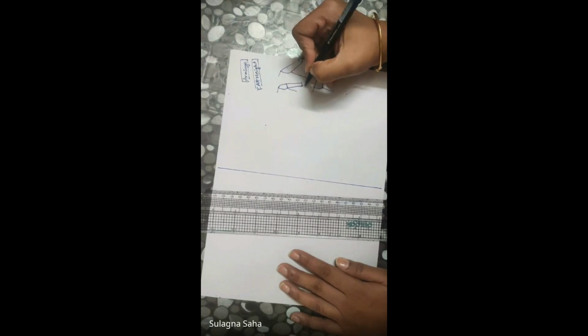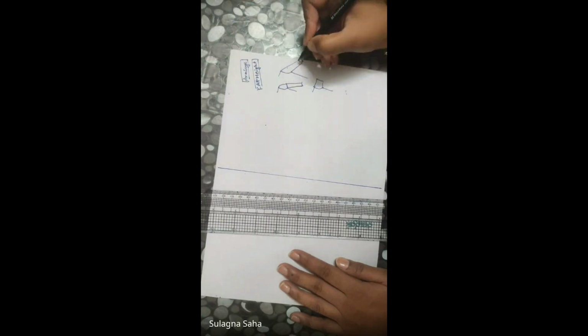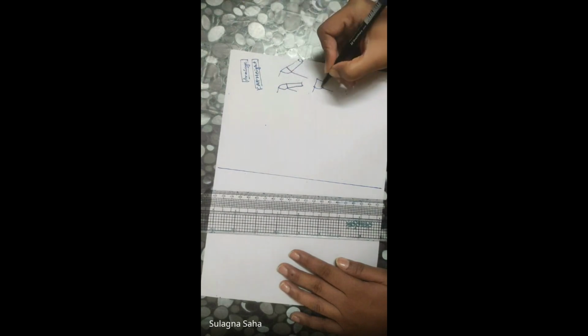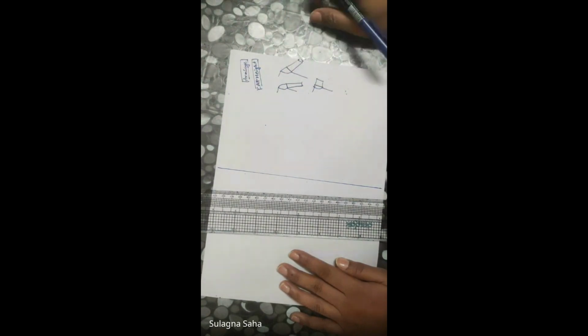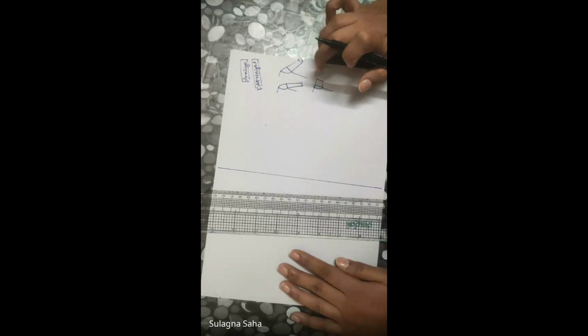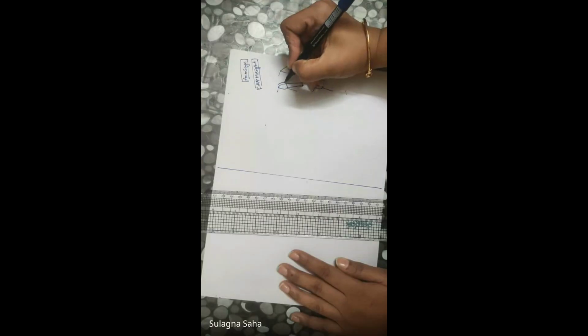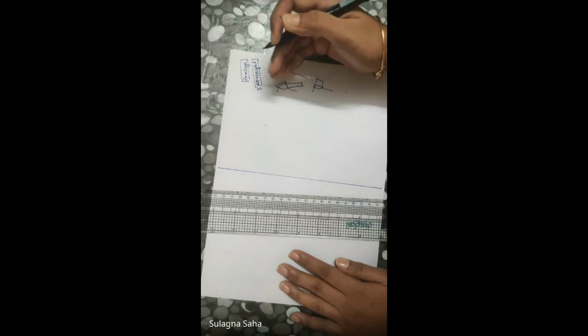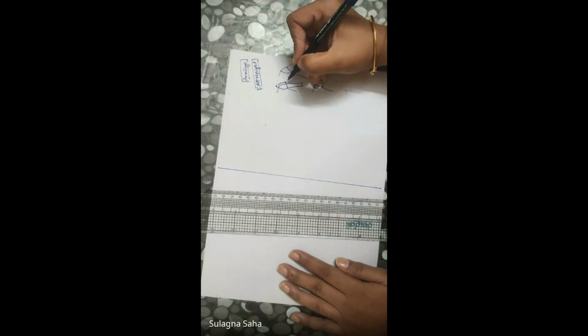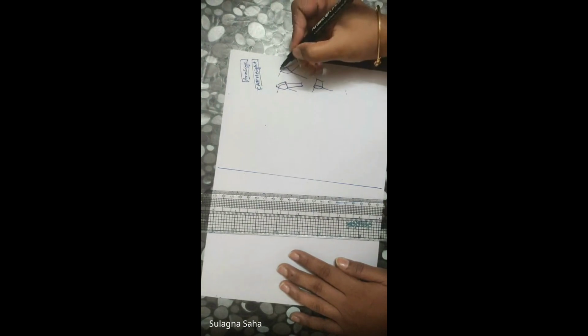Now, if I draw a perpendicular line from this part of the sleeve, this is where the bicep will fall, this new line that I have drawn. In this case, you see this length is more. The closer it is to the body, the higher is the cap height.